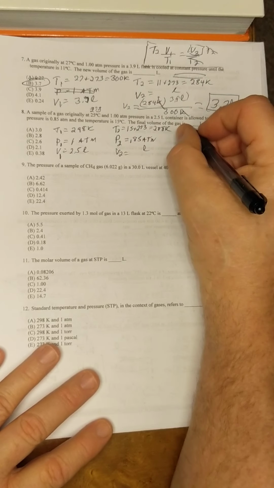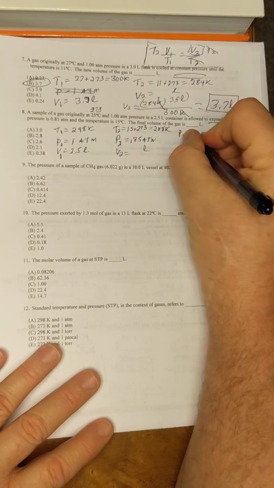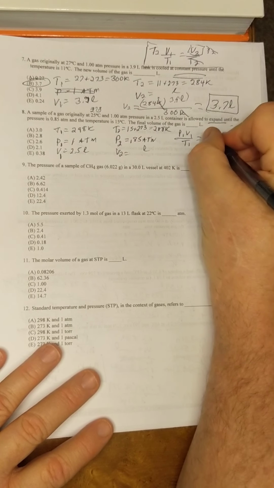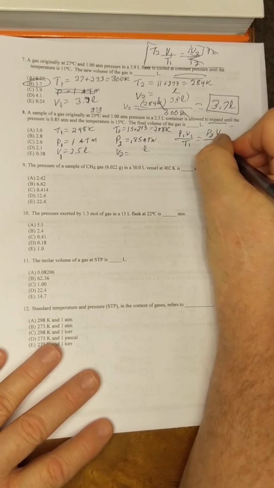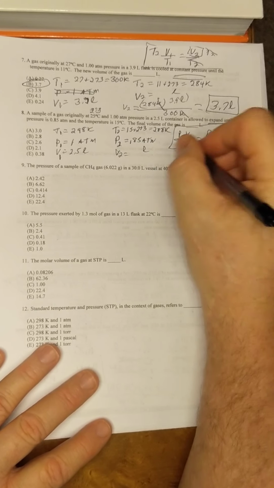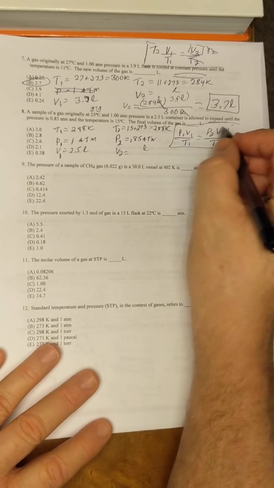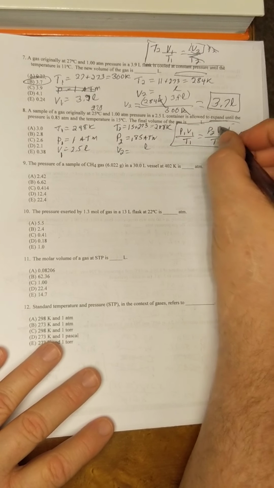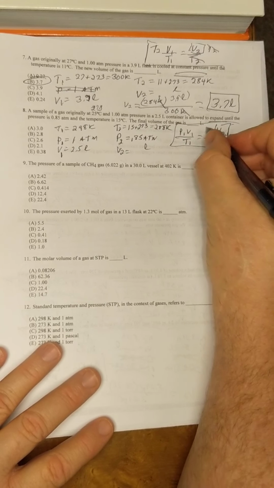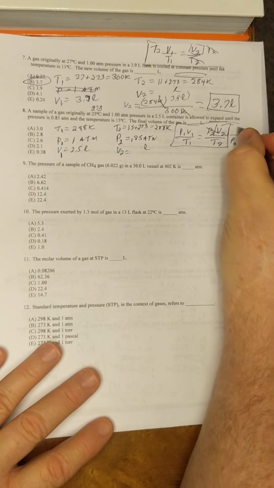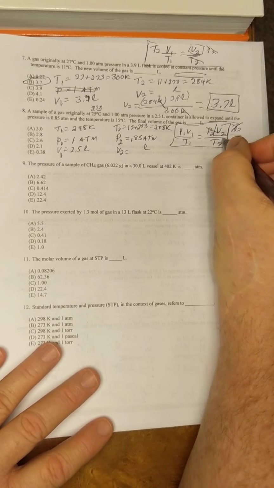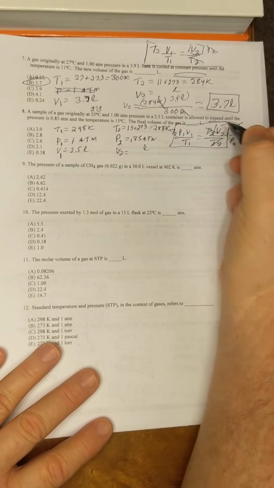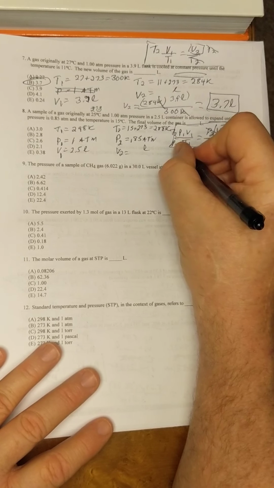Liters. So it's the combined gas law. P1 V1 over T1 equals P2 V2 over T2. All your variables in there. You don't need moles because moles is constant. I'm going to solve for V2, so I'll divide by P2 and I'll multiply by T2. So multiplying by T2, dividing by P2.